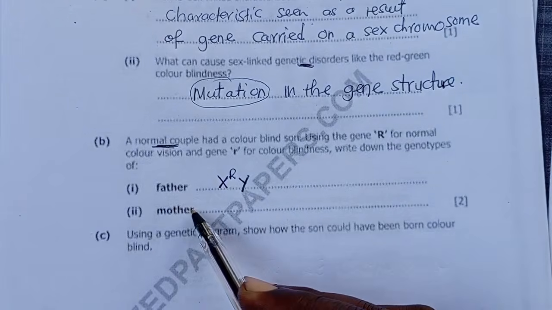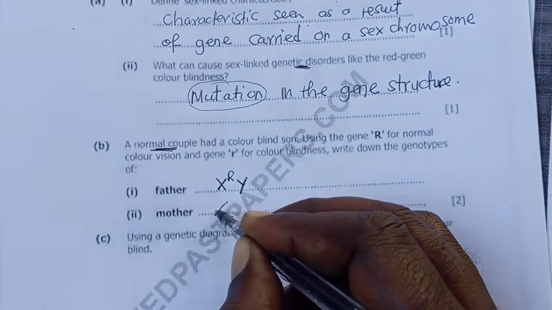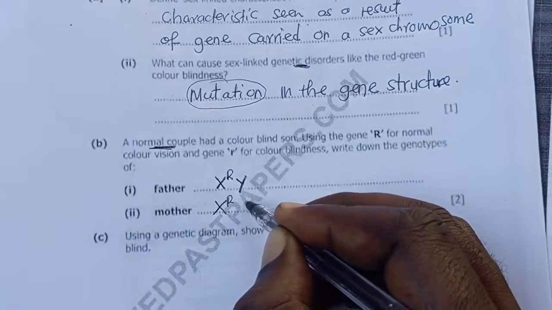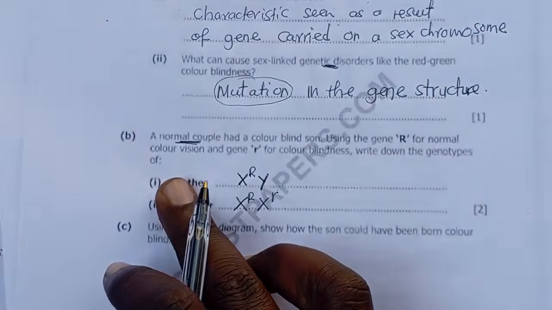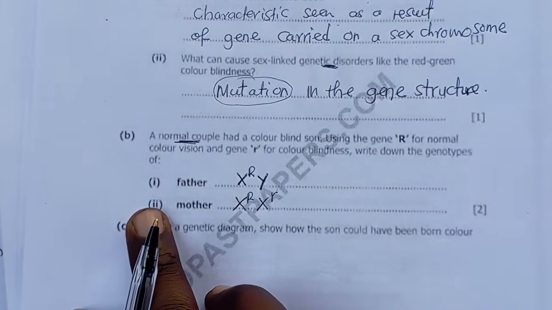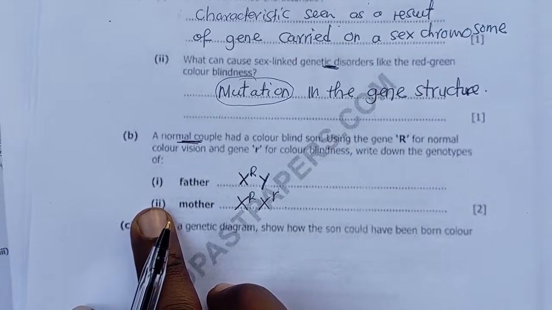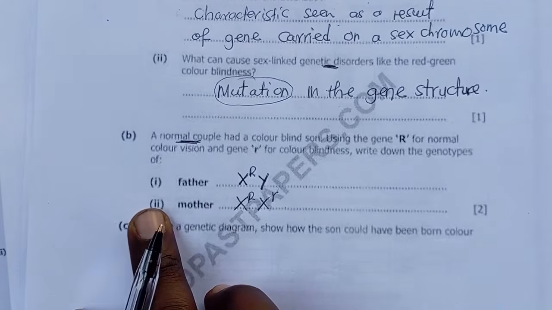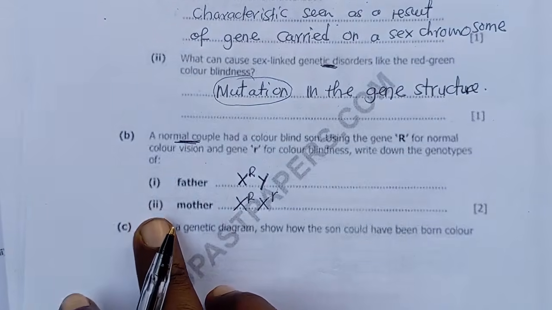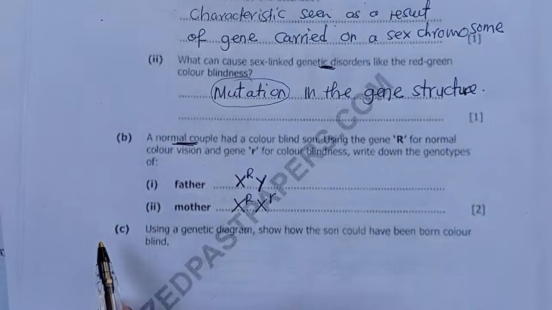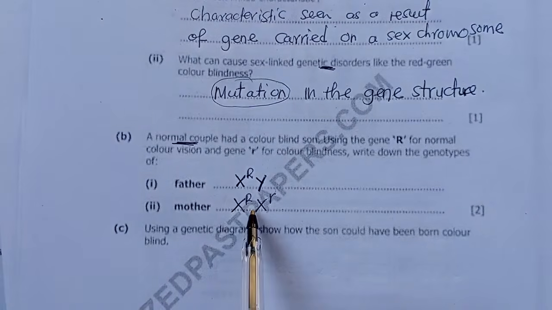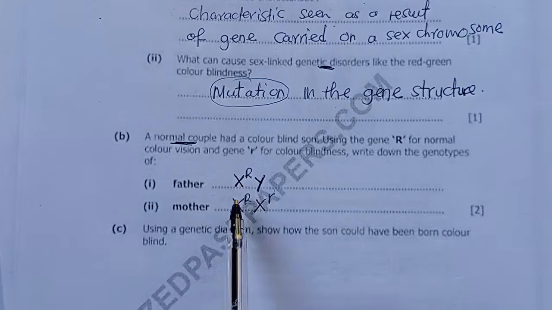Since this woman was a carrier, you write capital R and small r. We only get to have these two. When we cross them, we can produce a child that has color blindness, or a child that has color vision. So this one was a carrier, but this one was normal.